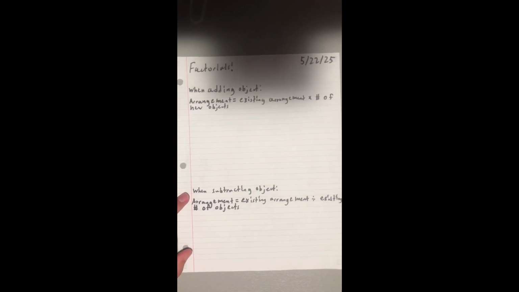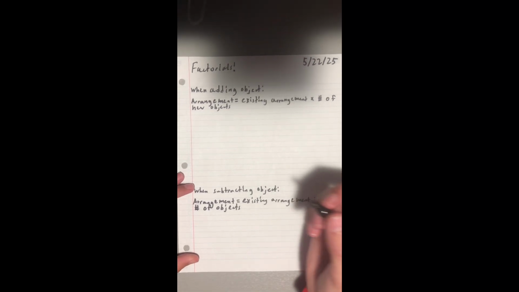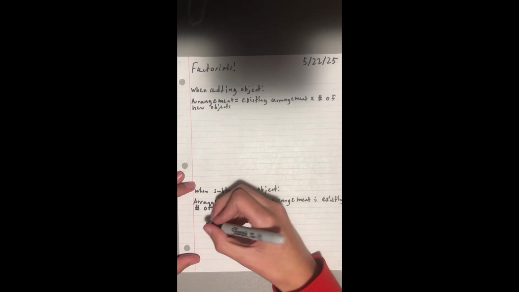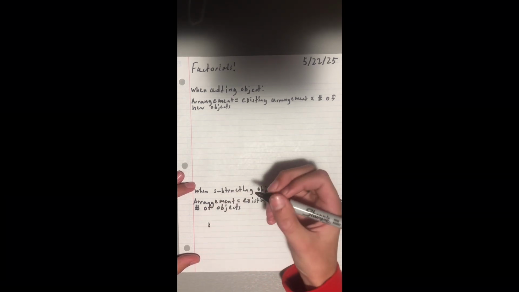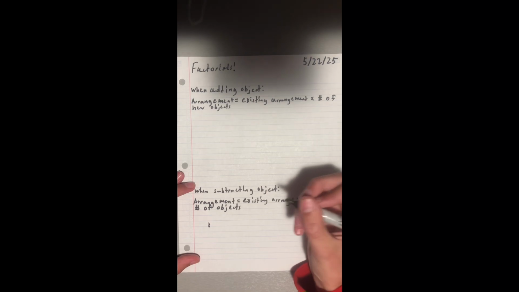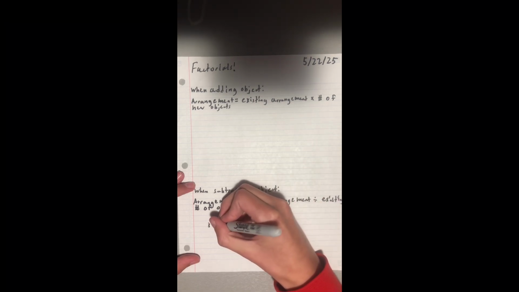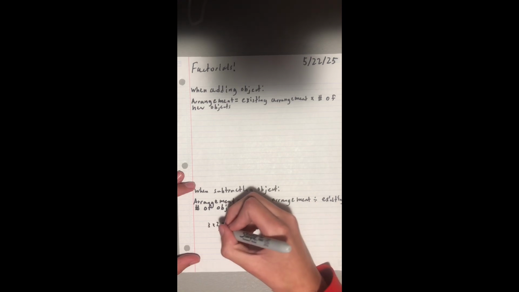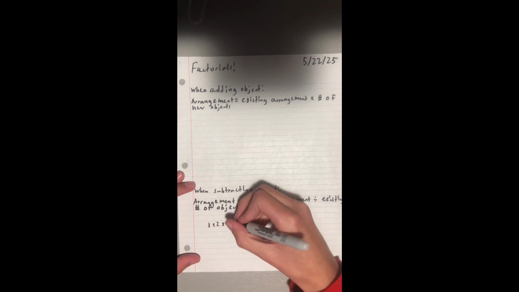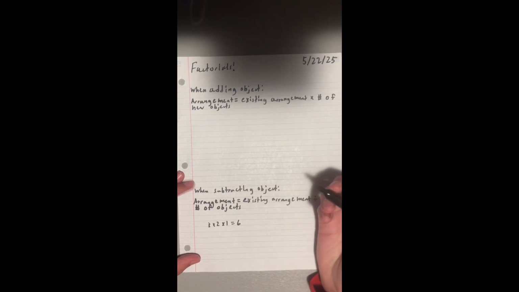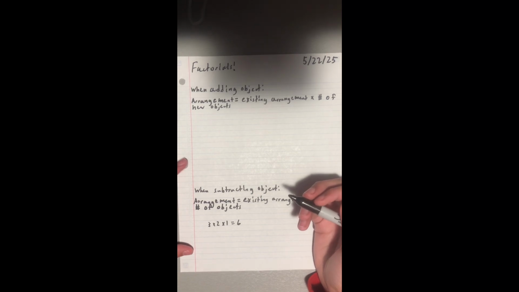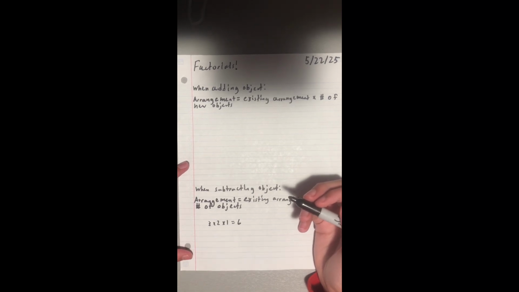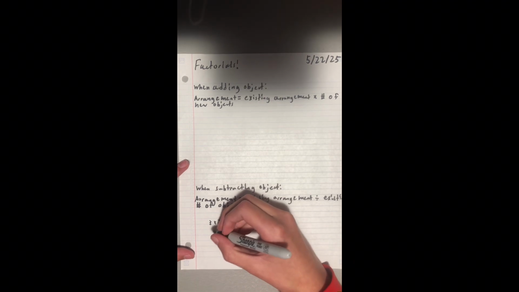My demonstration was just with objects, but factorials are used all over math. To find the factorial of a number, let's say we have 3, you take that number times all the numbers before it until you get to 1. So 3 times 2 times 1. This is known as 3 factorial, which is 3 times 2 is 6, times 1 is 6. And factorials are often defined as having an exclamation point after that number.